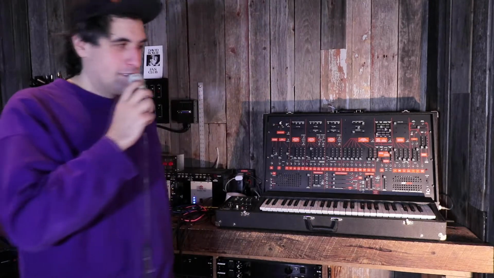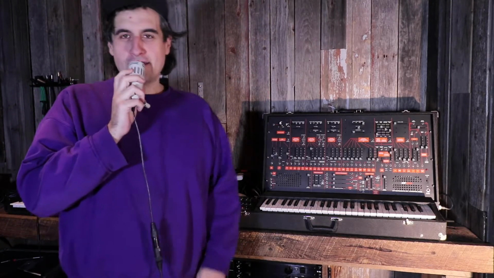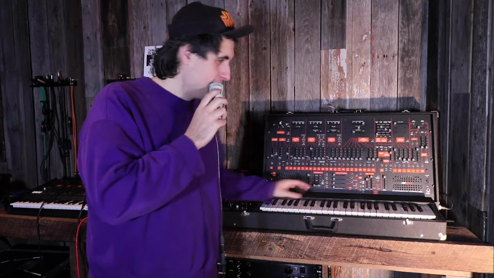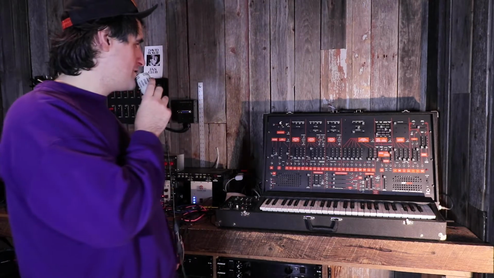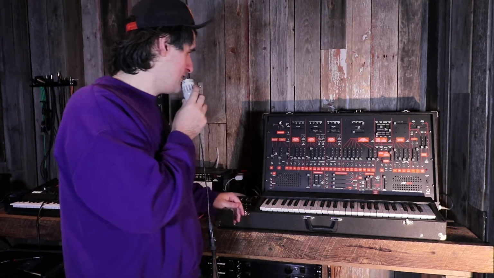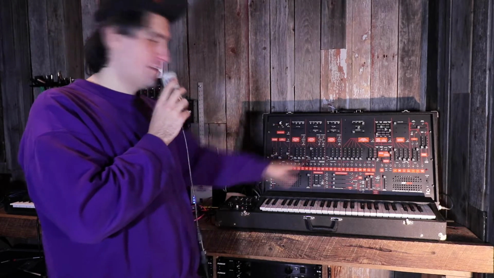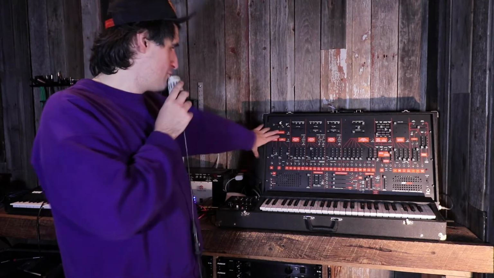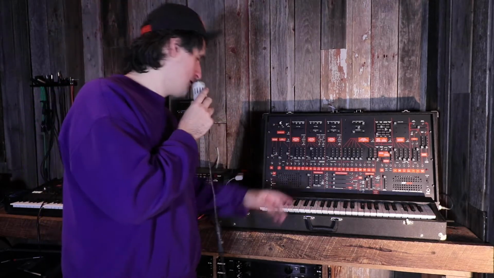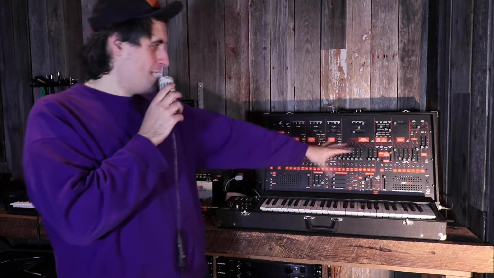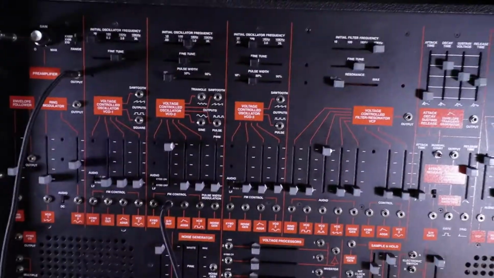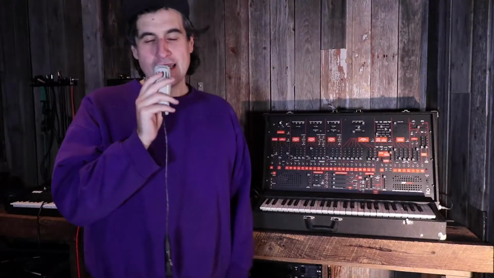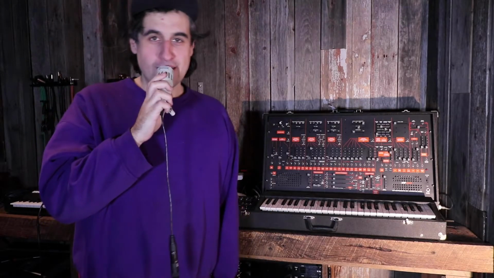Well, so as you can see, the ARP 2600 is exceedingly good at making strange sounds. Has 3 oscillators that can frequency modulate each other. It's got a preamp, an envelope follower, and it also has a sample and hold circuit and some envelopes. So, you know, you can even make music with it too.